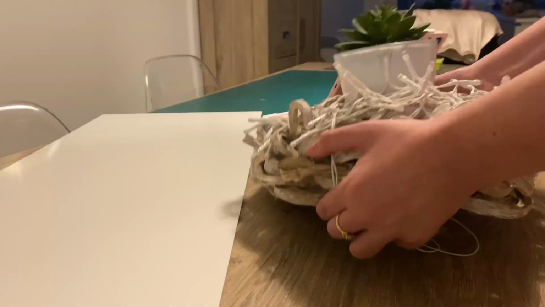Now I also need to look up some ideas on what I actually want to showcase in my exhibition. So that's what I'm now going to do, find some examples, maybe on Google or Pinterest.